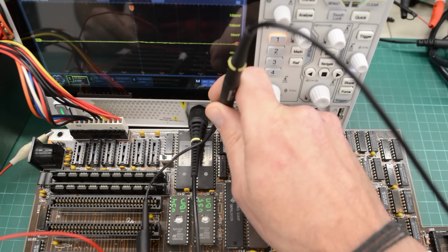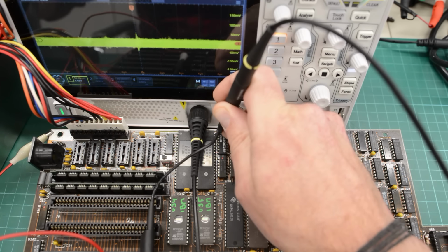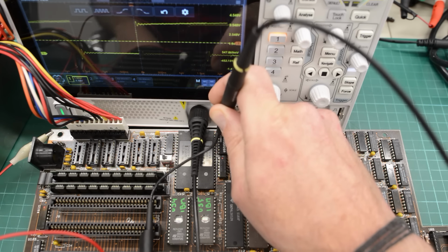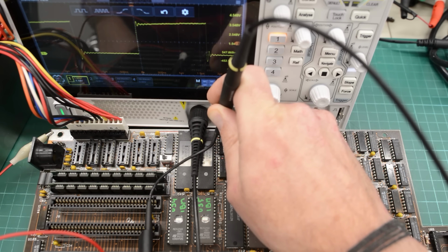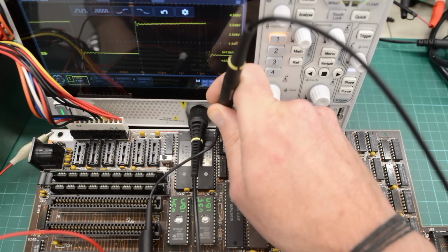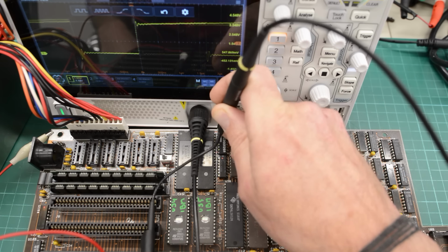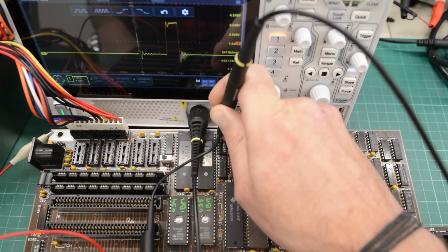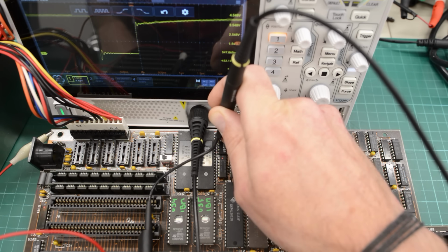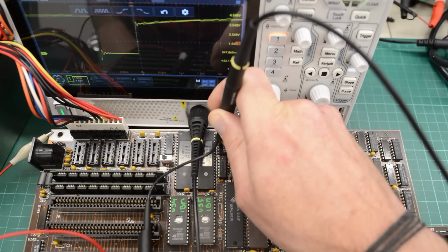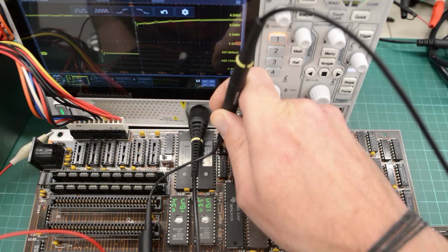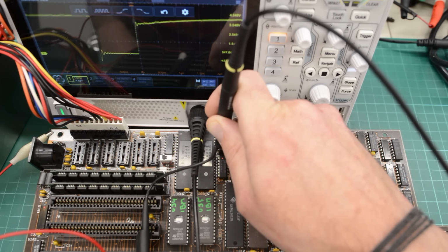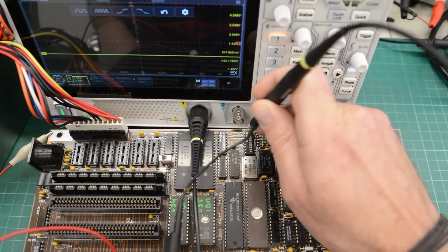Okay, let's see what we will get on these pins. So if we turn the power supply on, we are getting what looks like pretty normal activity on pin 1 on that resistor pack. Same thing with pin 2, pin 3, pin 4, pin 5, pin 6, pin 7, pin 8. Those look like pretty normal signals.